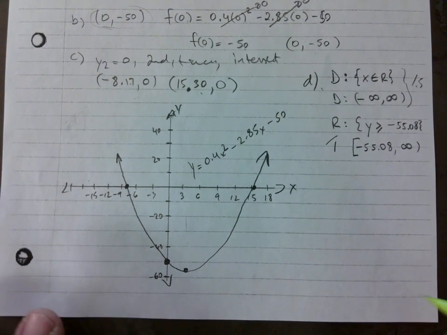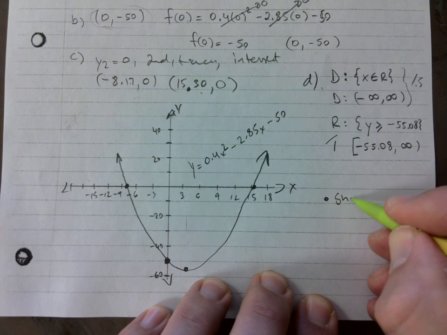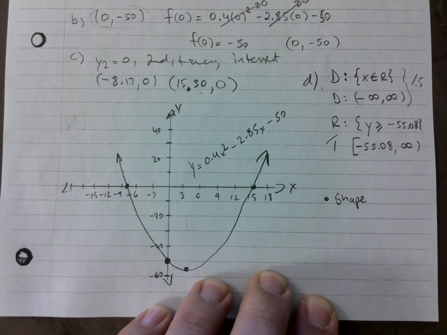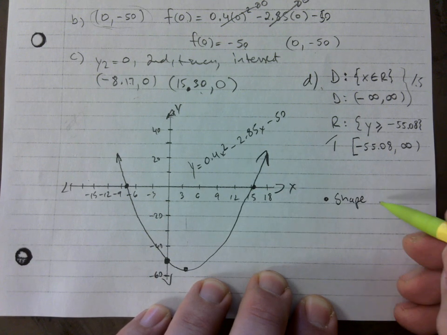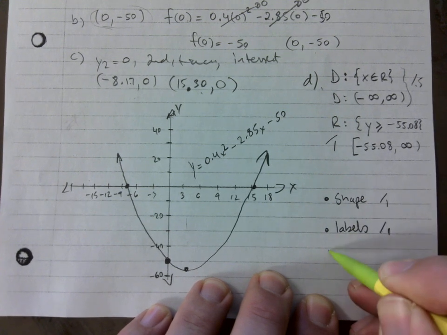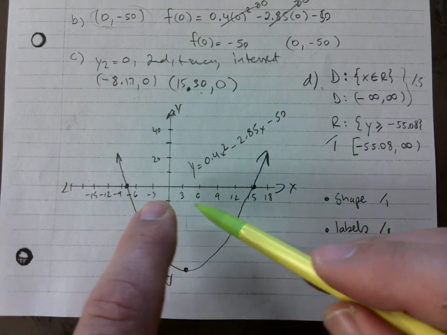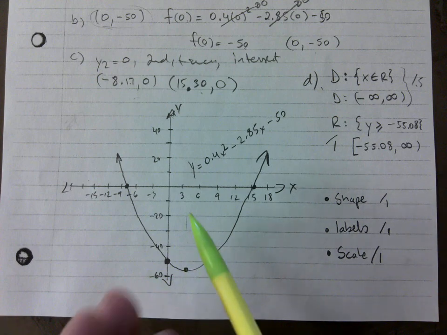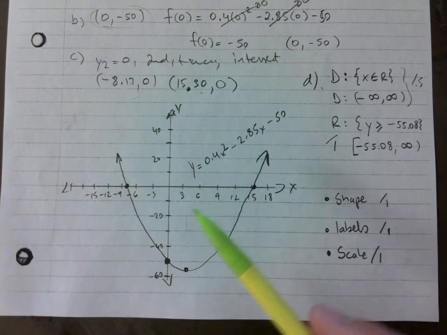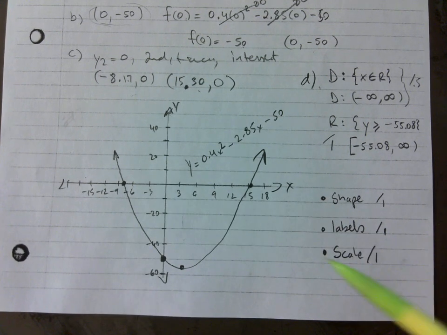So the main thing I'm looking for is obviously shape. And with the shape, I mean, are the intercepts, are the points where they're supposed to be? That's what I'm looking for. That gets you a mark. Labels gets you another mark. And scale gets you another mark. And by scale, I mean, are you going up consistently? Okay, if you're going up by 3s, is it always 3s? Is the gap equally spaced out? Okay. That's also what I'm looking for. So that's where your 3 marks come from.